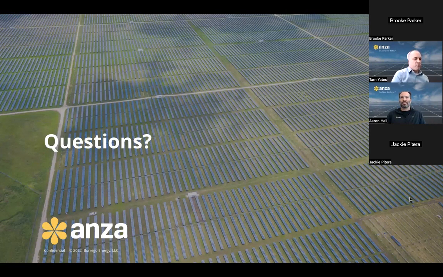So I would say that our models are within 1% of PVsyst, and very often it's less than that. Not all the time, but very often it's within 0.1% of what we're getting out of PVsyst.